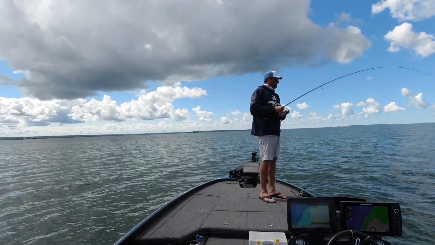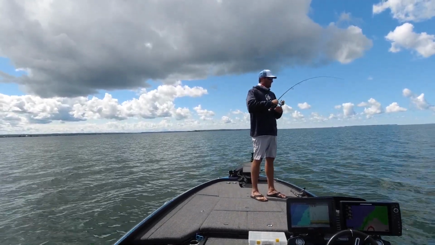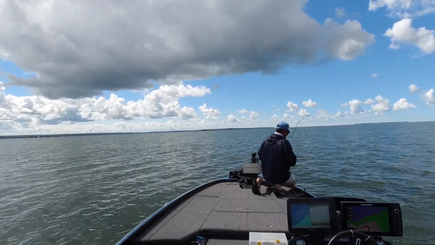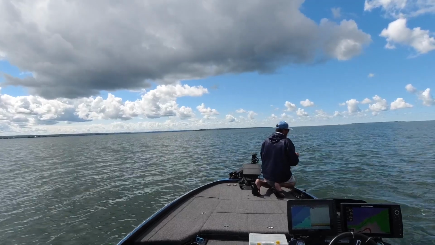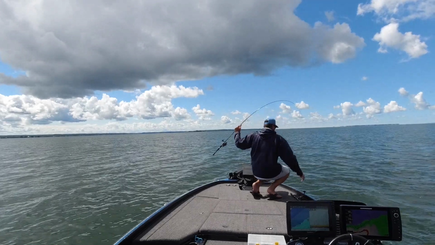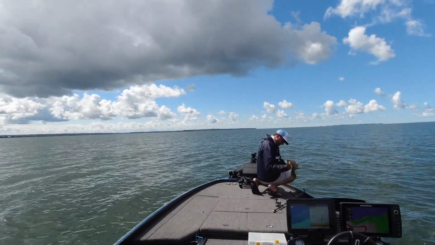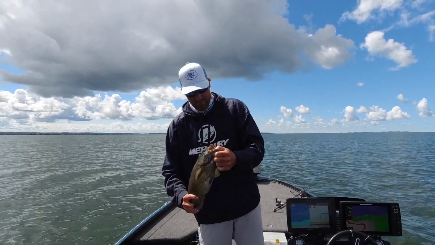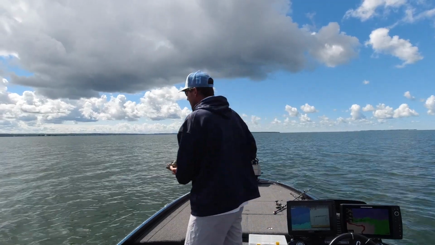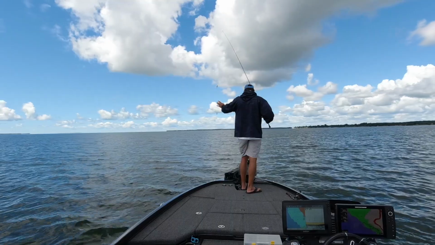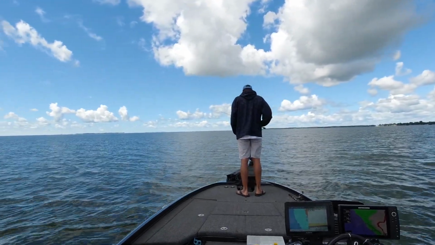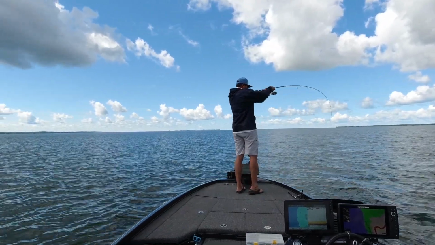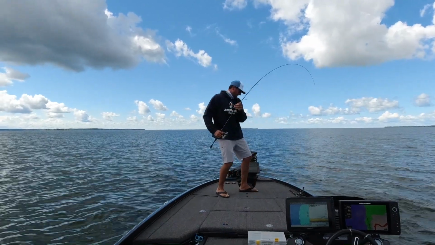That's a pig there. I got you, bro. He's got one eye on him, poor guy. That's probably why he bit. He was hungry. Look at this boulder. Full of them right here. Nice big rock pile I found. And they're on it. There he is. There's more than this little guy. Oh, he almost jumped right in the boat.